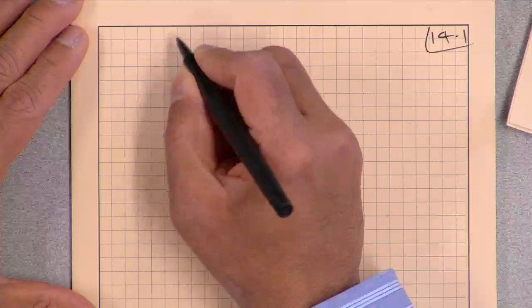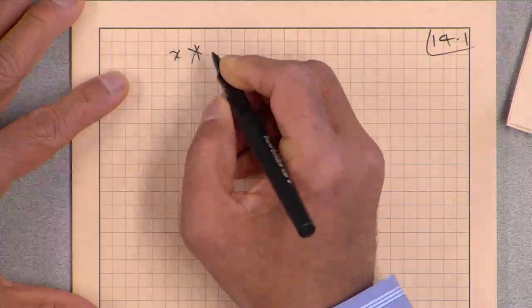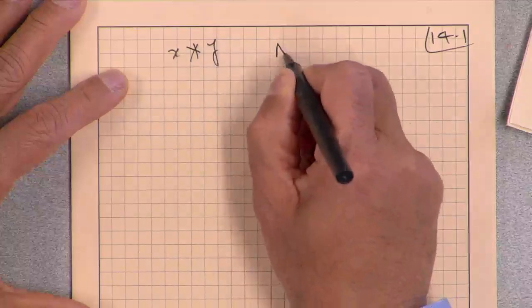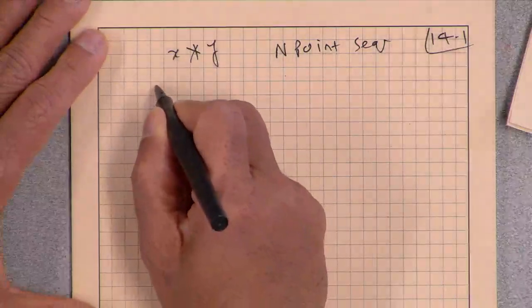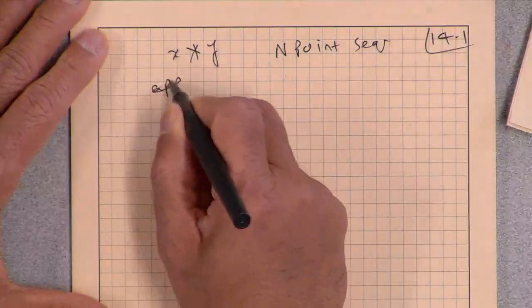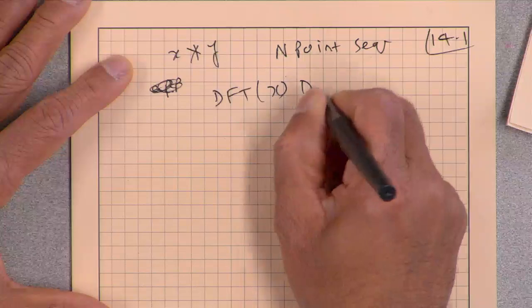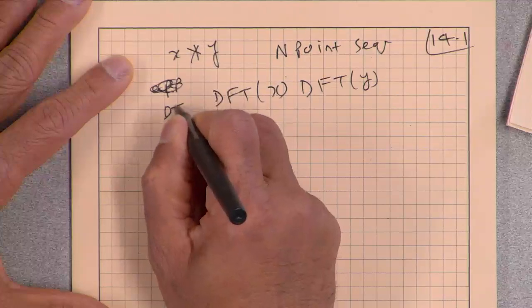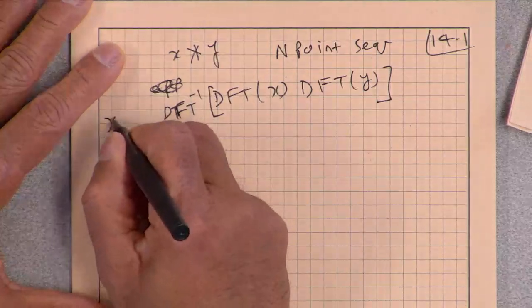And so typically in a traditional way, if we are going to compute the convolution of x and y, and these are, say, n point sequences, each an n point sequence, then first of all, the DFT of x times the DFT of y, and the inverse DFT of that, is really not x convolved with y.